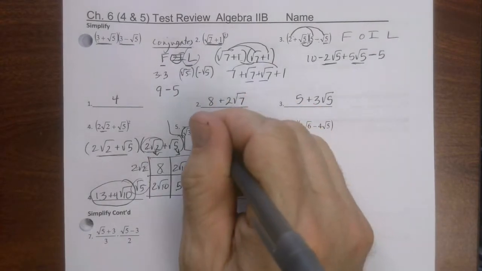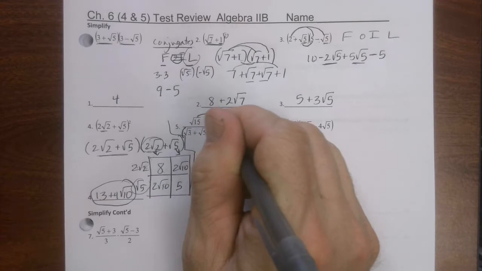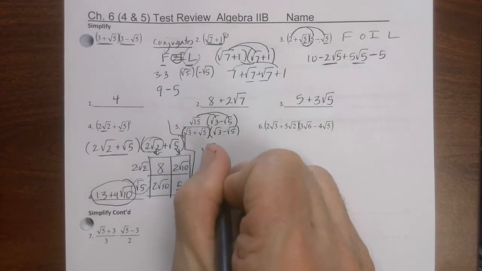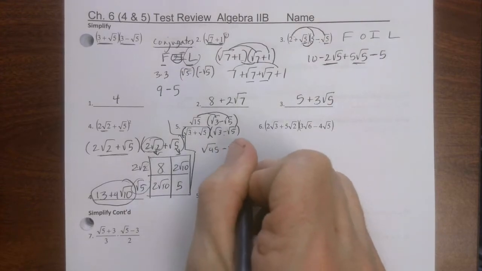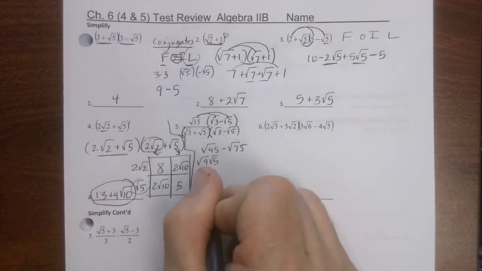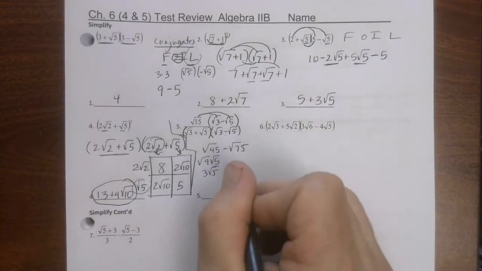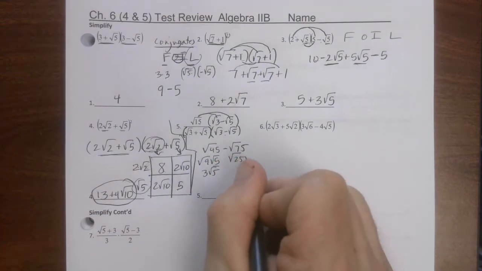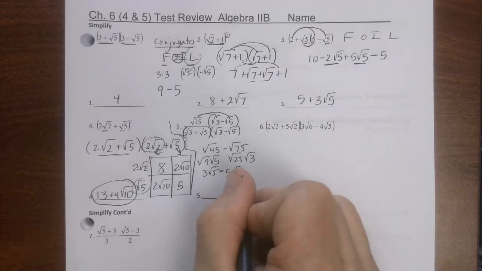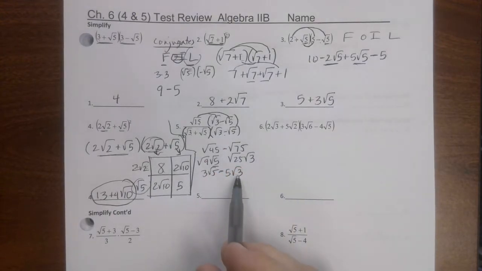I'm going to take care of the top. So that's the square root of 45 minus the square root of 75. So square root of 45 minus the square root of 75. This is 9 and 5, which is 3 square root of 5. This is the square root of 25 and 3, so it's minus 5 square root of 3. Now that's what goes in the top.